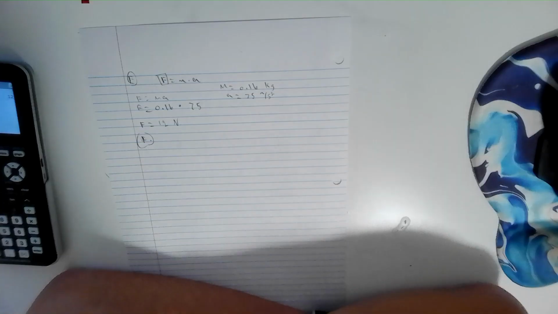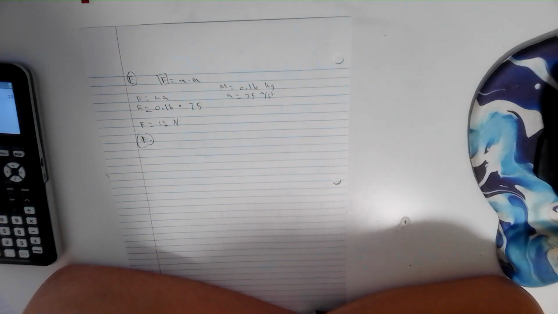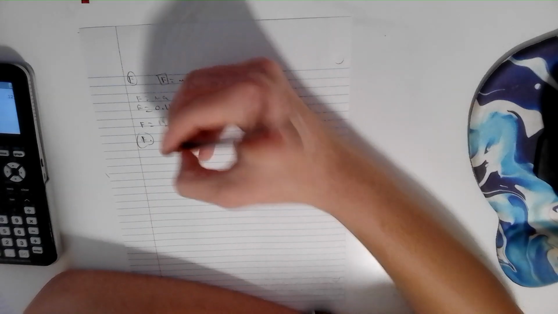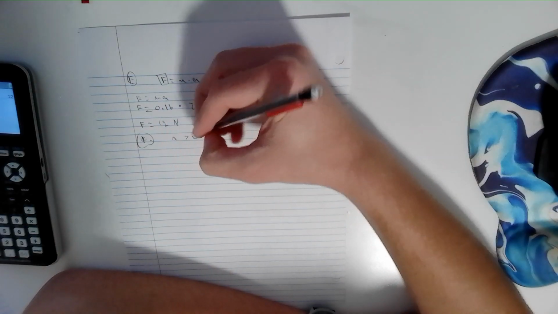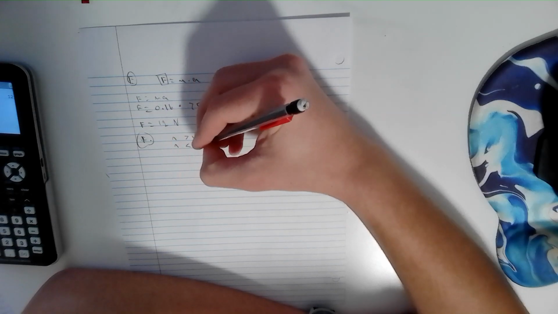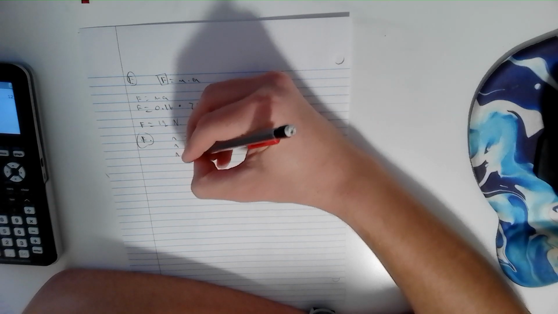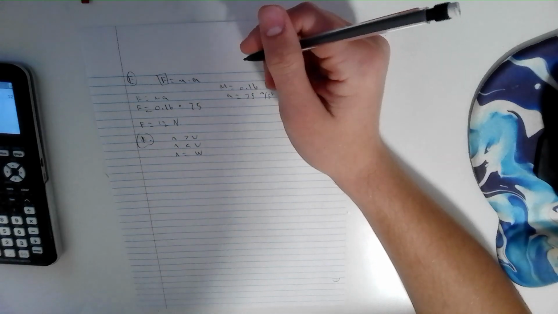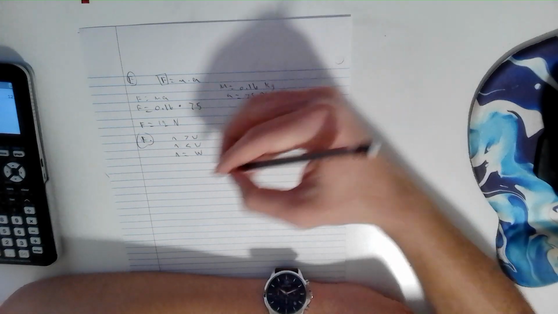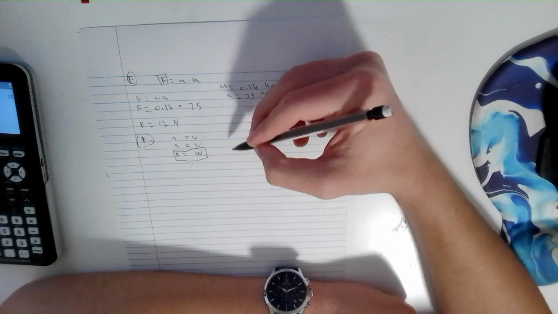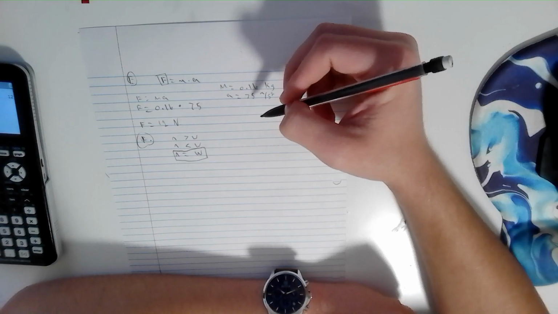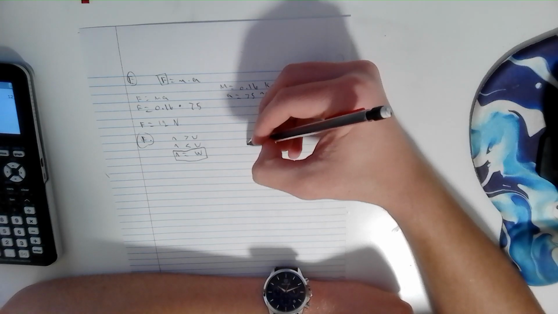Next, part F. How does the magnitude of the normal force N due to the ice compare to the weight W of the puck? And then it gives us different options: N is greater than W, N is less than W, and N equals W. For this case, it's going to be N equals W. And now let me explain why. The normal force is the force of the ice in this scenario.